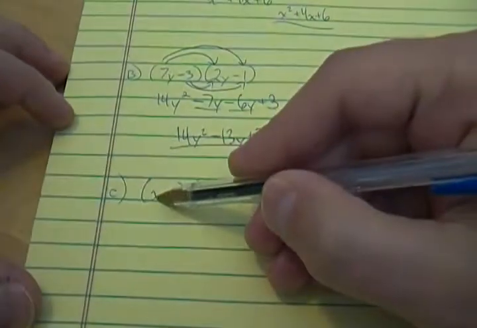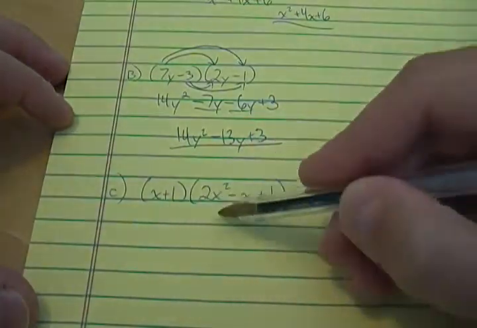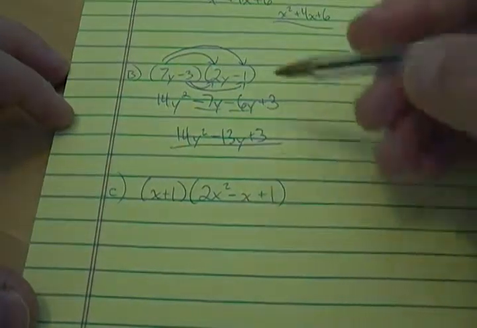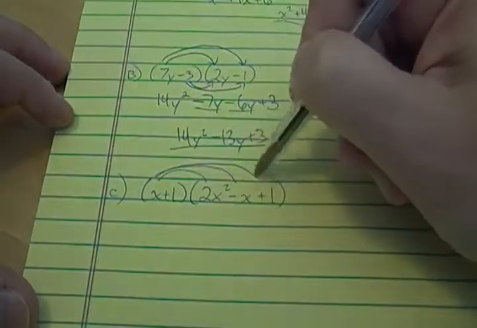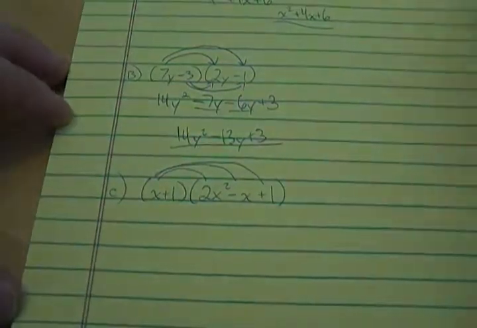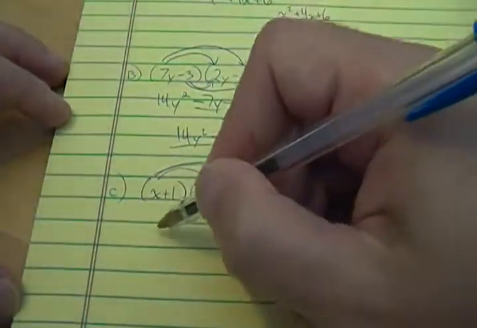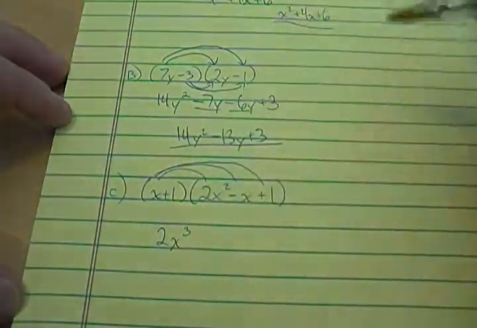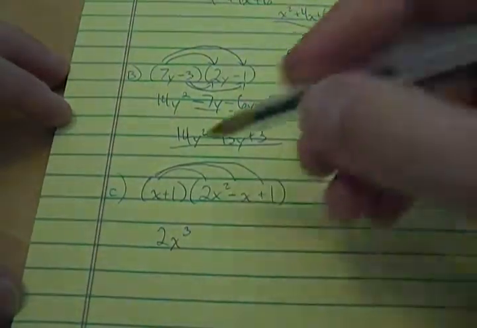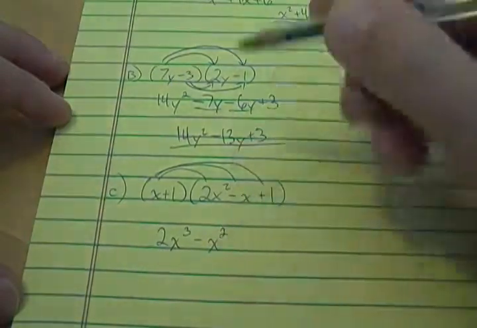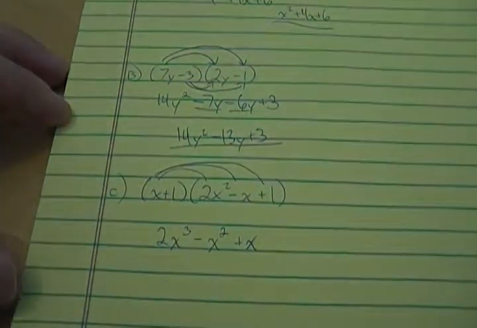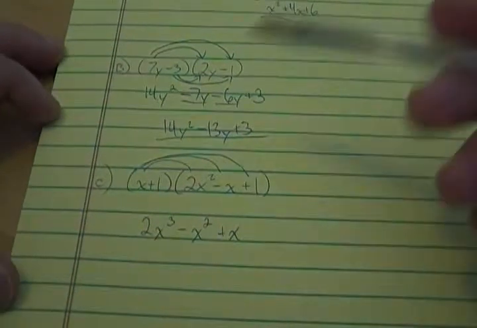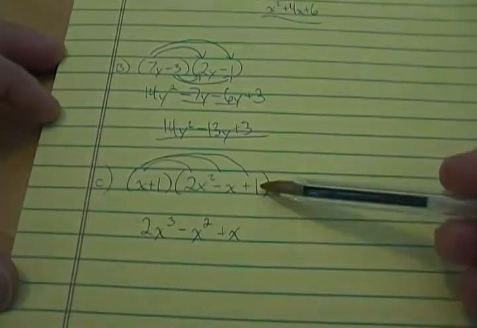Right, so start with the first term here in the first parentheses, which is x, and we're going to distribute that to everything in the second parentheses. So it's going to be x times 2x squared, x times minus x, and then x times plus 1. All right, so x times 2x squared is going to be 2x to the third power. The x times the minus x is going to be minus x squared, and the x times the plus 1 is going to be plus 1x, or just plus x. All right, so that's distributing that first term to the entire second parentheses.